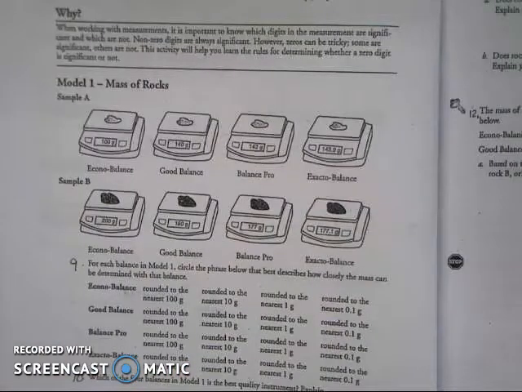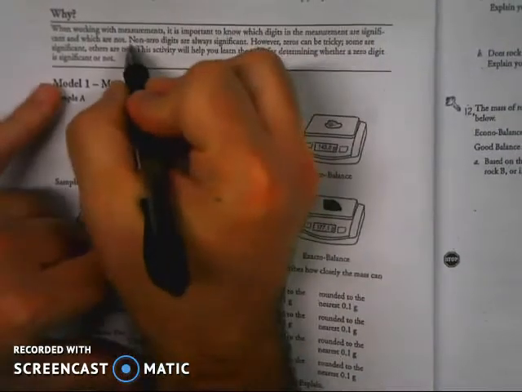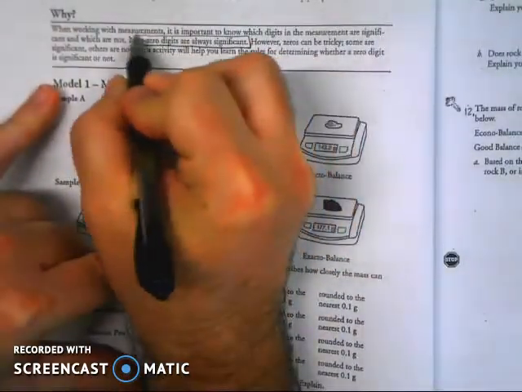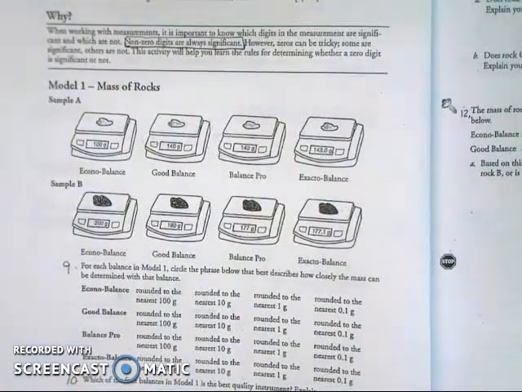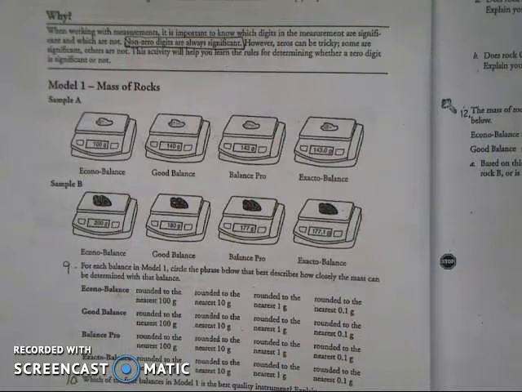First paragraph, when working with measurements, it is important to know which digits in the measurement are significant and which are not. Non-zero digits are always significant. So that is an important statement. However, zeros can be tricky. Some are significant, others are not. This activity will help you learn the rules for determining whether a zero digit is significant or not.